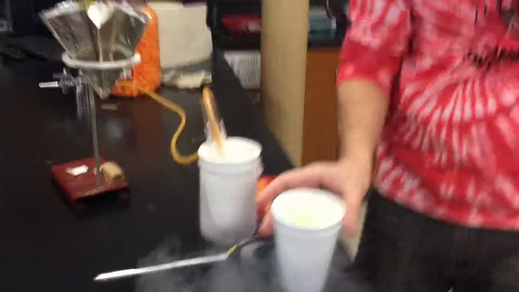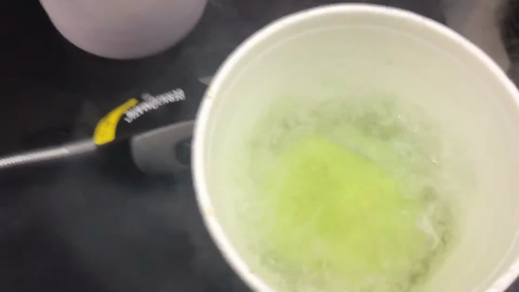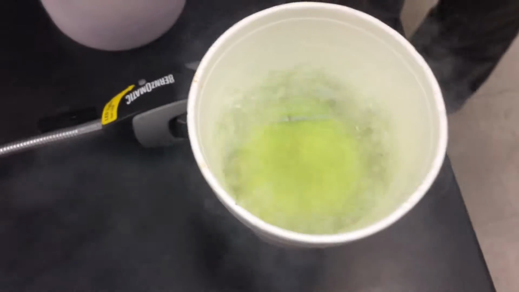Okay, now this tennis ball has a lot more mass, so it's really boiling that nitrogen off quite a bit. Takes a lot of nitrogen.